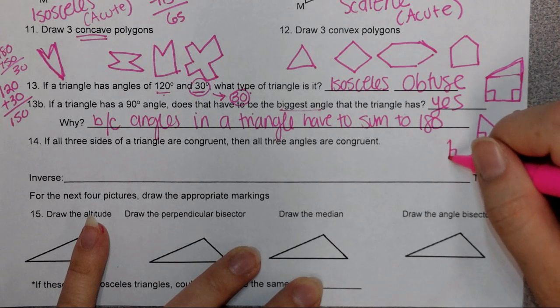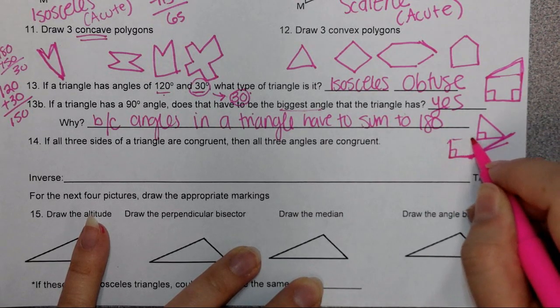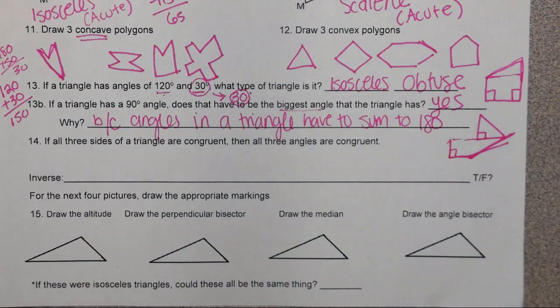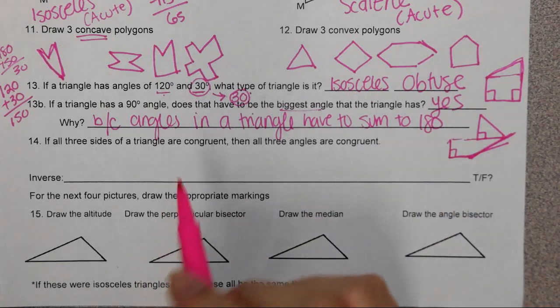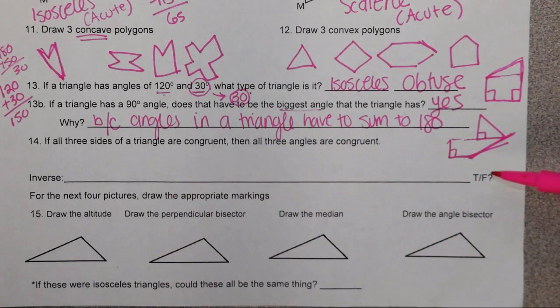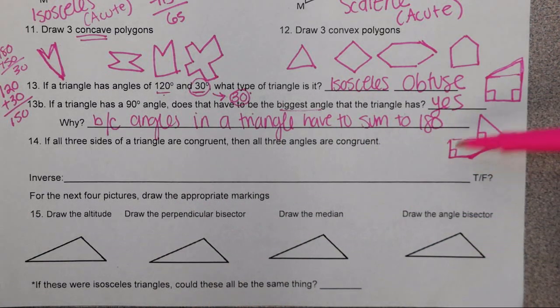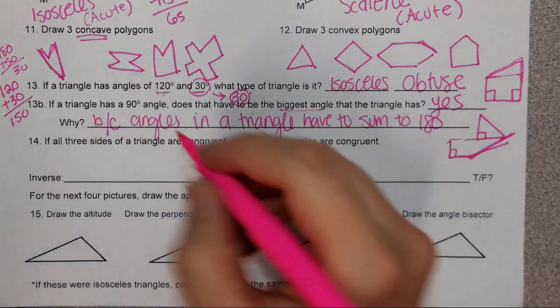how would I describe this? So like this, okay? So this is a side and this is another side. The only way you can make this a triangle is by adding a fourth side, and then it's no longer a triangle. So if angles are going to sum to 180 degrees, then if you were to add another 90 to that, it becomes too much. Or if you were to add an obtuse, it becomes too much.